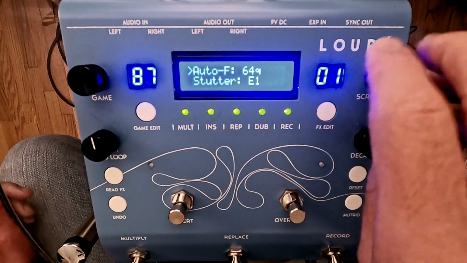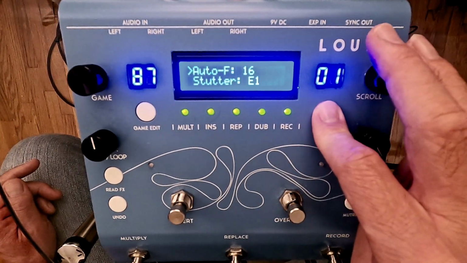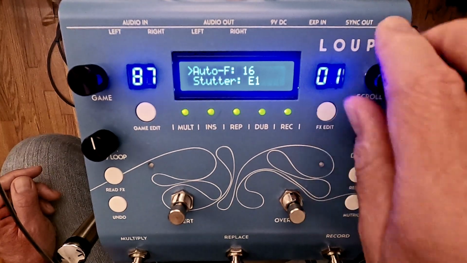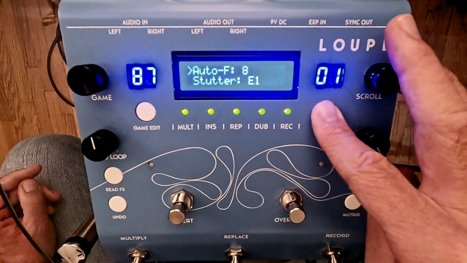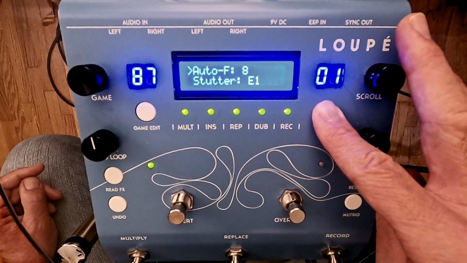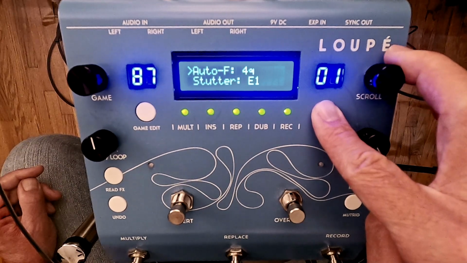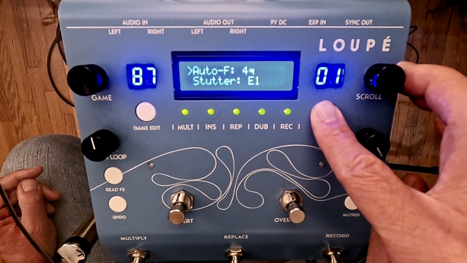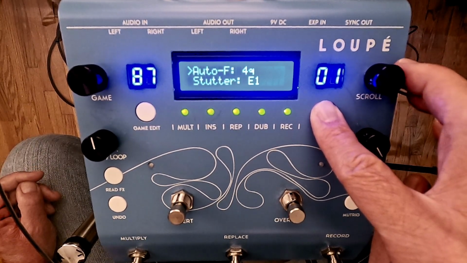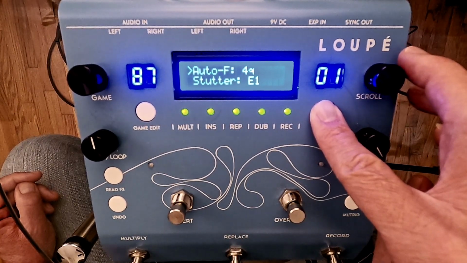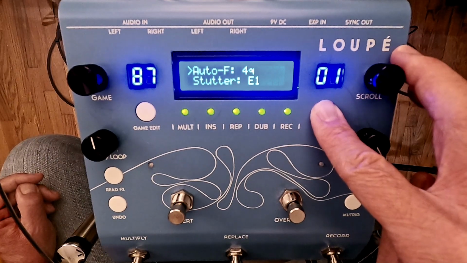And let's bring Auto-Follow down a little more to make it a little more exaggerated. Quarter note quintuplets. So again, it's not going to line up with the loop downbeat, so we're getting that phasing kind of thing where it's bringing in an unpredictable fragment of the loop each time.